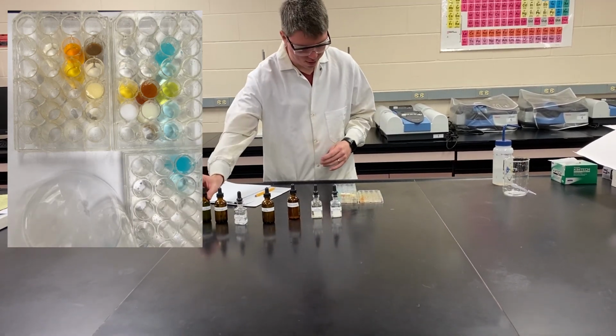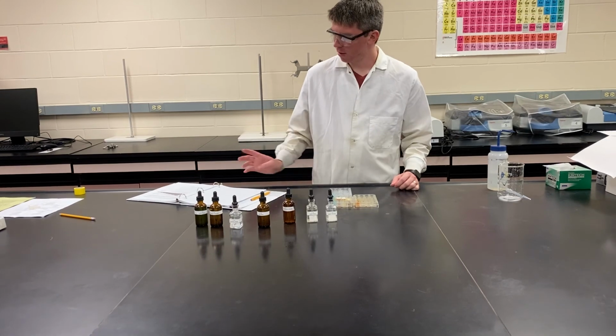That should be all of our mixtures to fill in our data table.